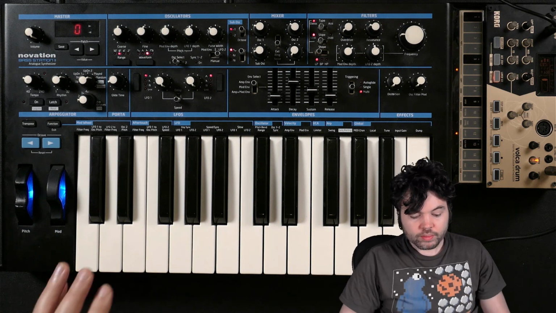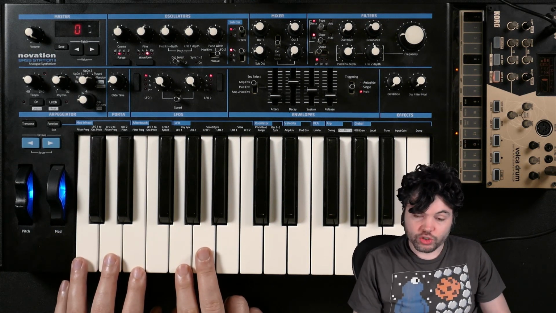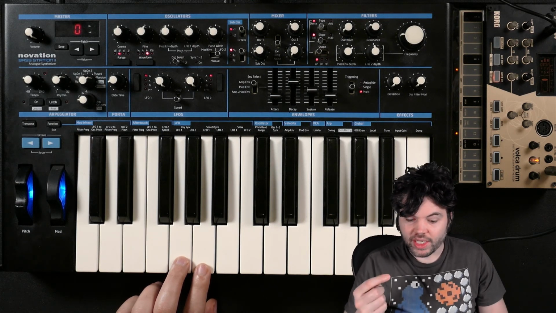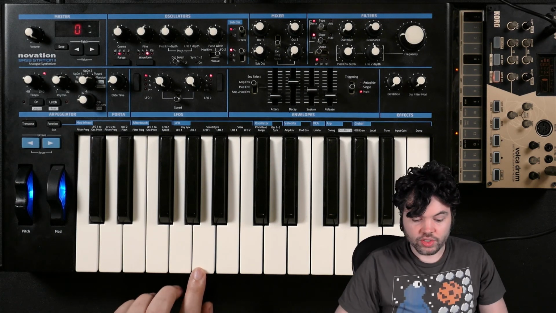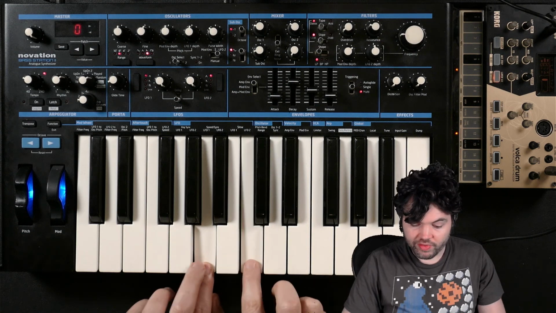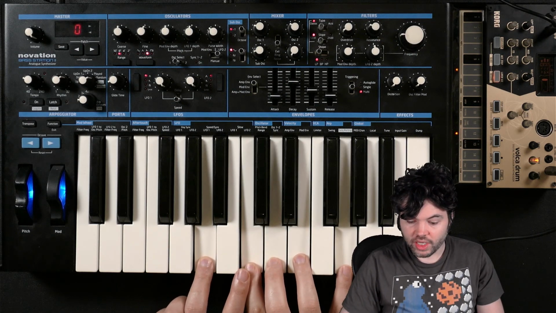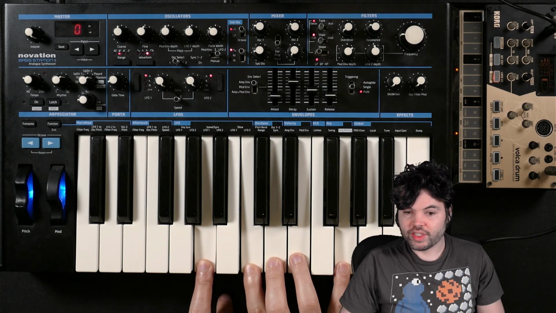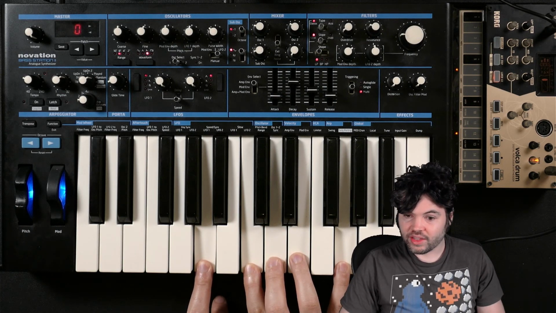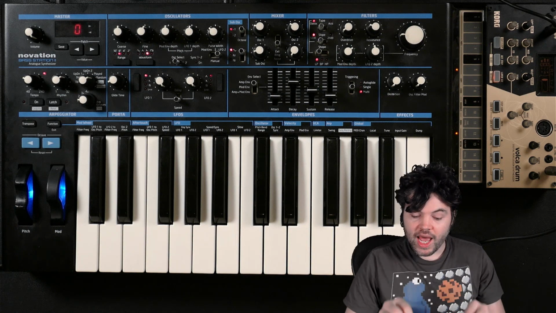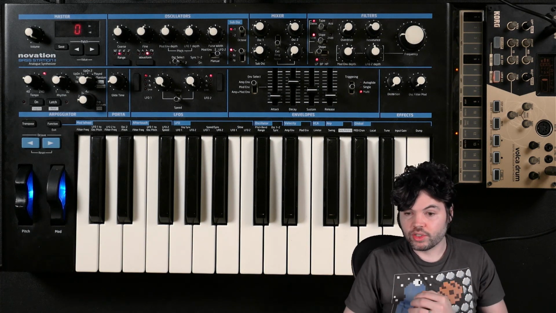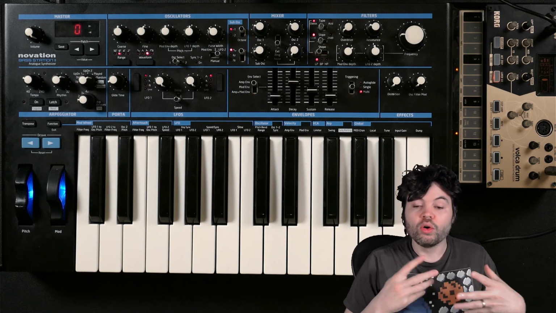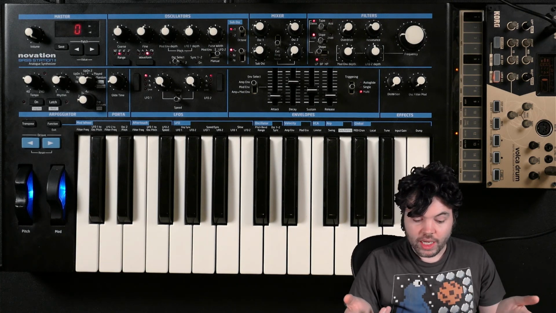So let's construct the A minor pentatonic by omitting the 2nd and the 6th. So that's the 1, 2, 3, 4, 5, 6, 7. Notice that the notes that I've ended up playing here are exactly the same notes as the C major pentatonic. So that means that the pentatonic scales are also relative.